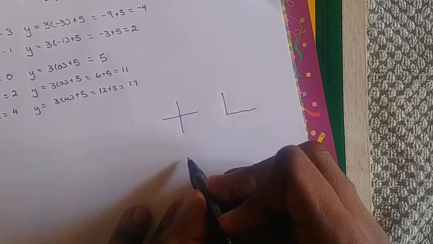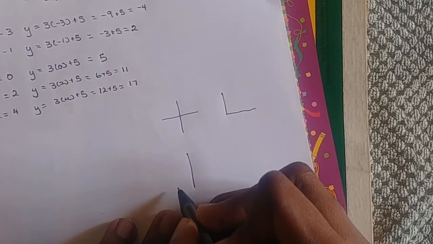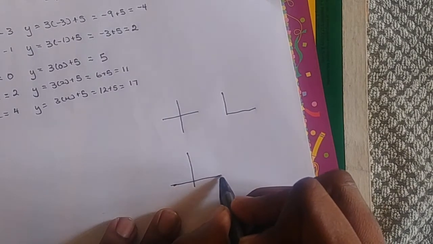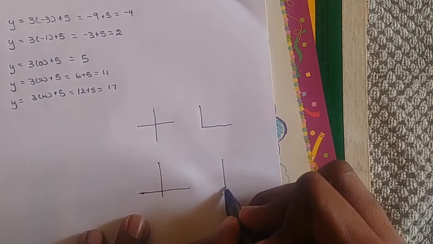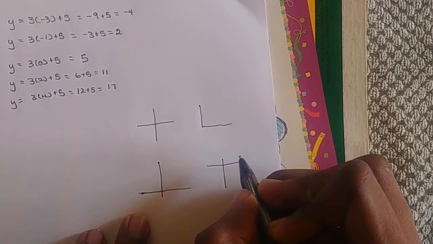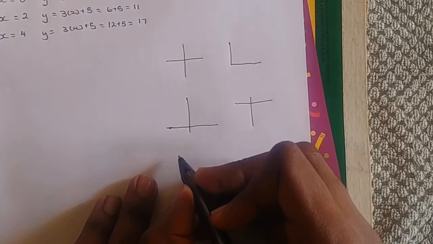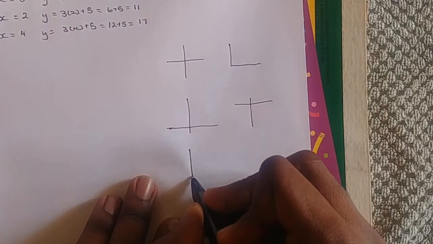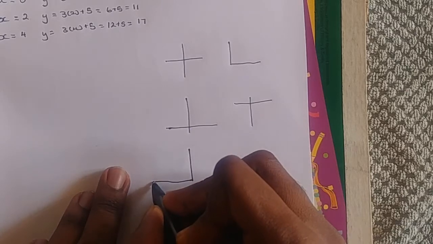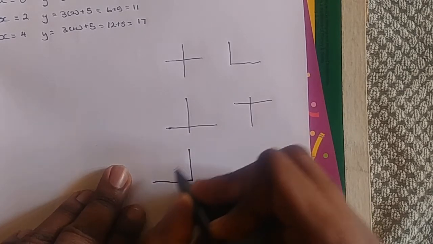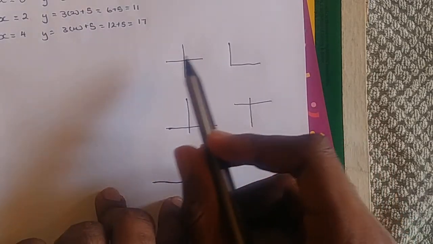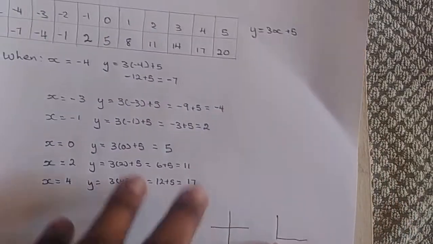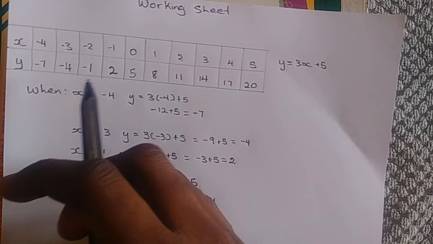You can have the Cartesian plane like this, or you can have it like this, or many different things. You can even have it like this, right? Now, the way in which you draw the Cartesian plane depends strongly on your data set.